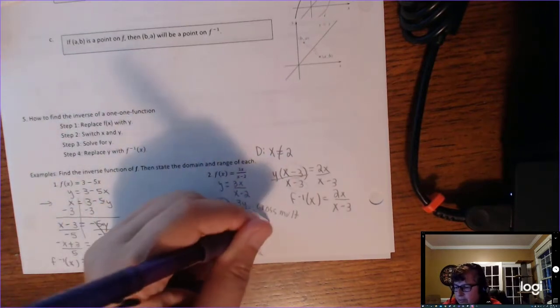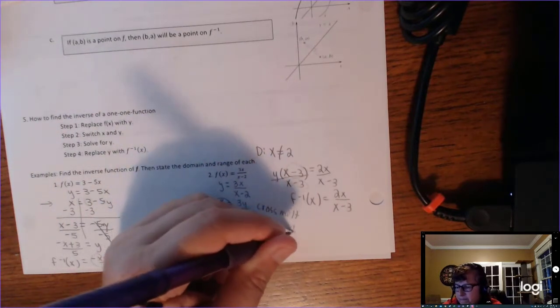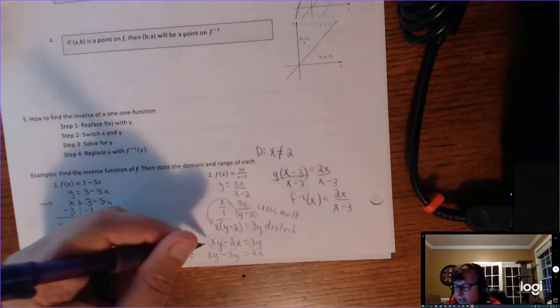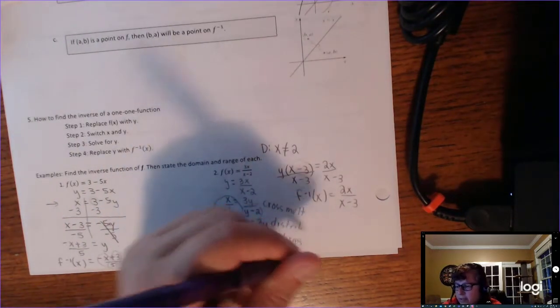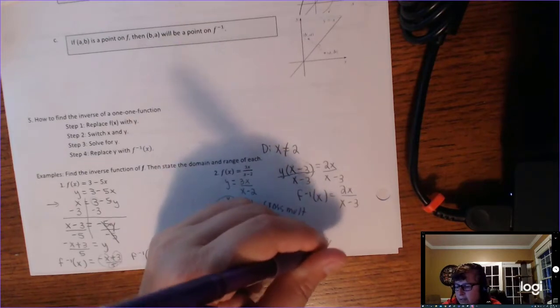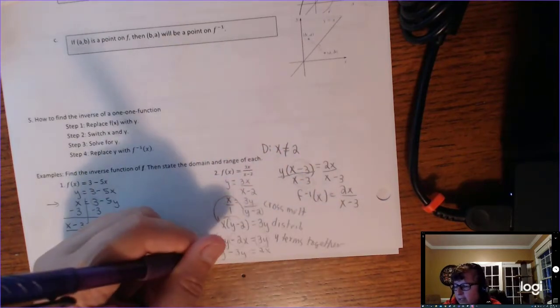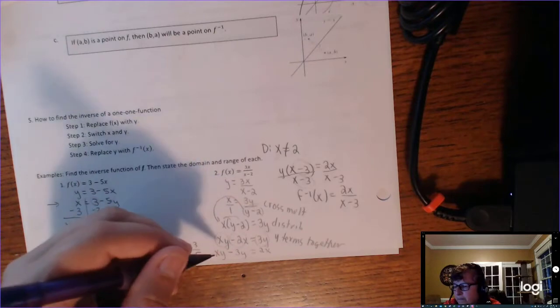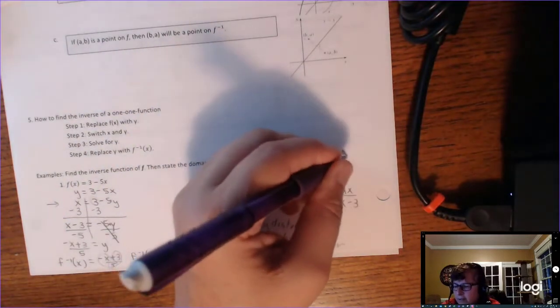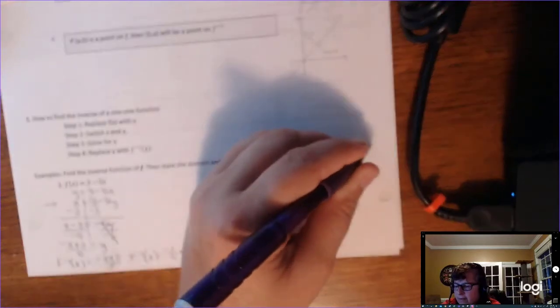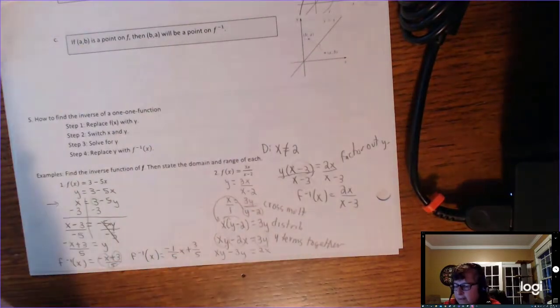We distributed. We moved terms, y terms, together. We did that there. Okay, and then we factored. And then we divided.